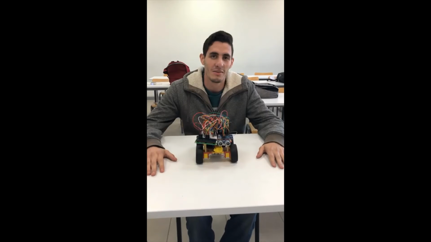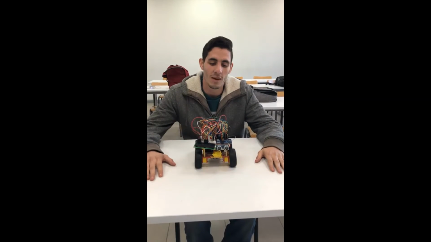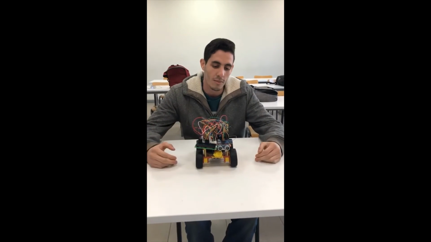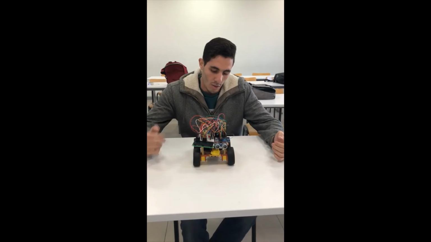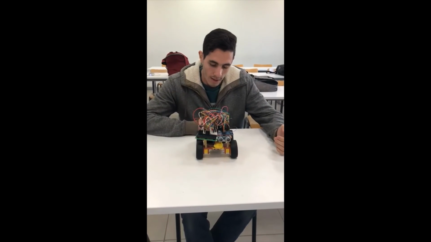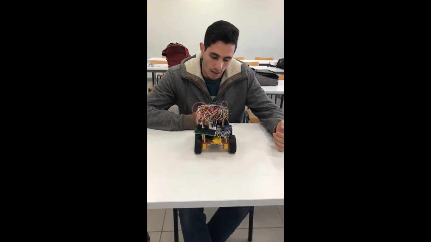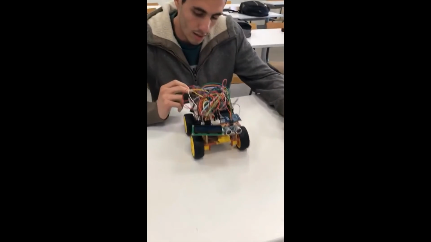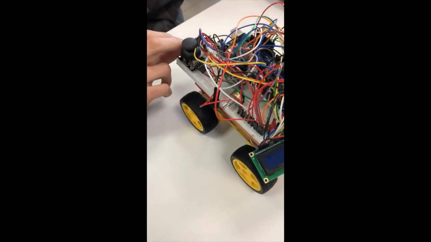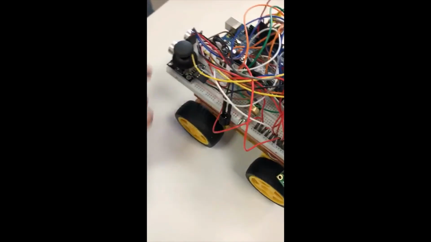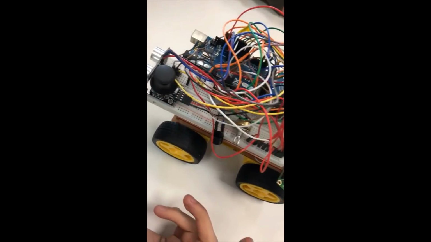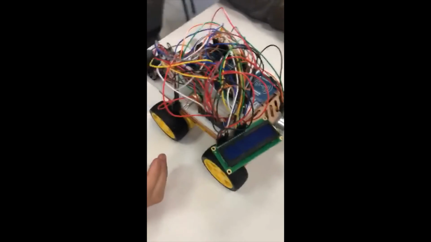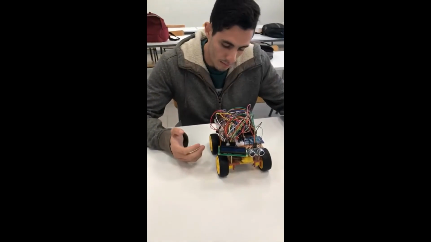Hi, I'm Ahmed Hisham. I'm going to be talking about my contribution in this embedded project. I will be talking about the ultrasonic and the automatic braking system. The ultrasonic is connected to 5-volt VCC and the ground, and it has the trig and the echo. The ultrasonic is like a receiver-transmitter.